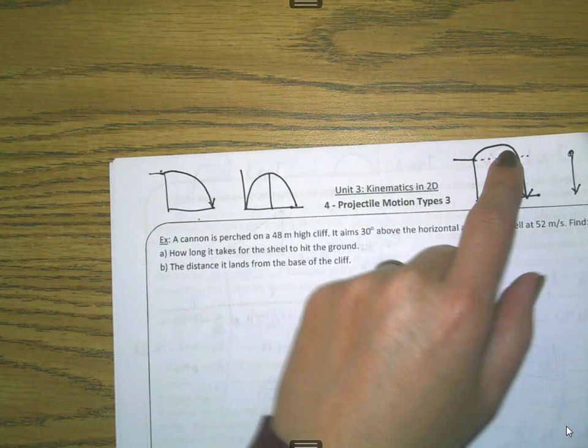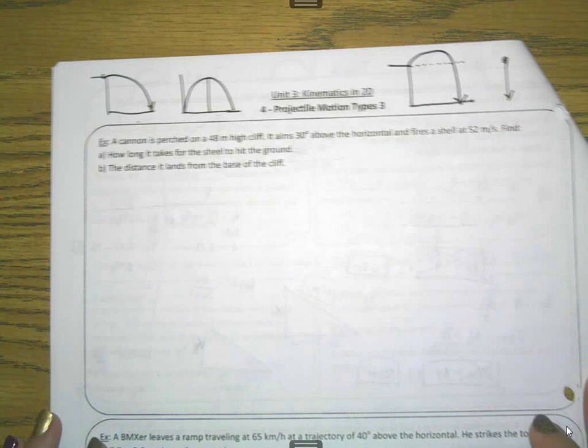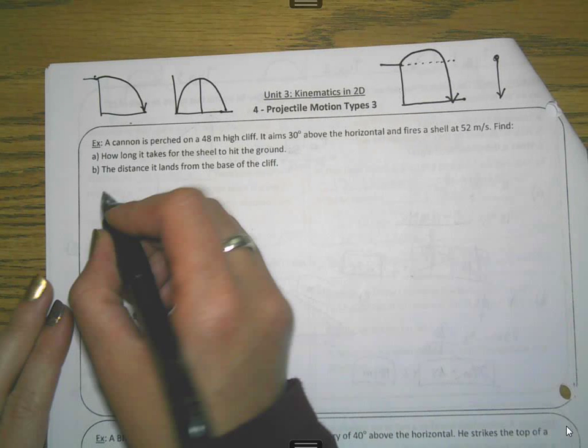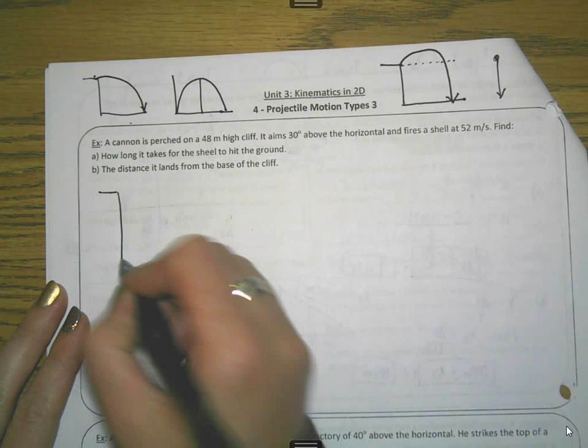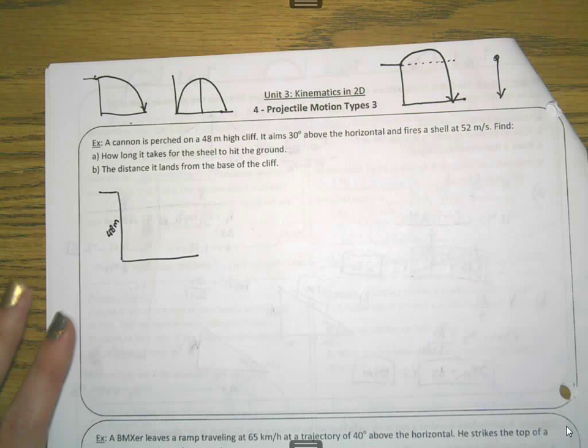So, okay, here's the first one. You have a cannon that is perched on the edge of a 48-meter high cliff. So if we sketch ourselves a little picture here, we have a 48-meter high cliff, and then we have a little cannon.